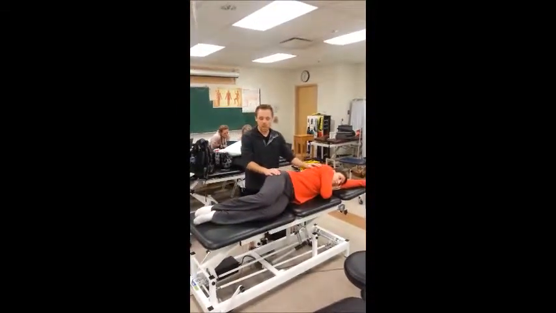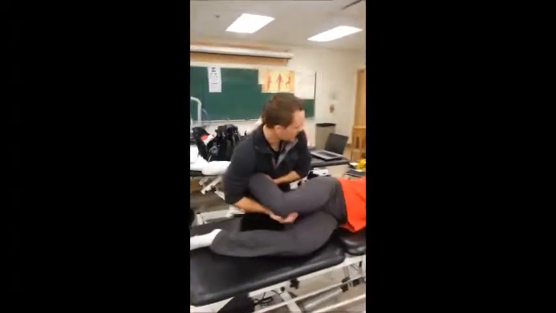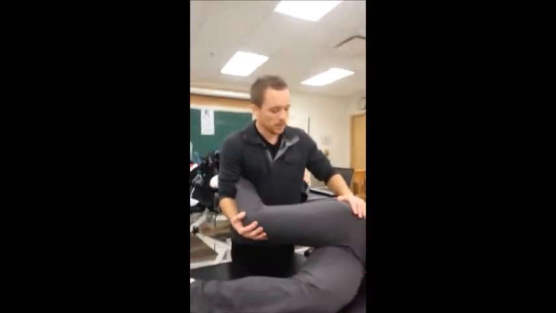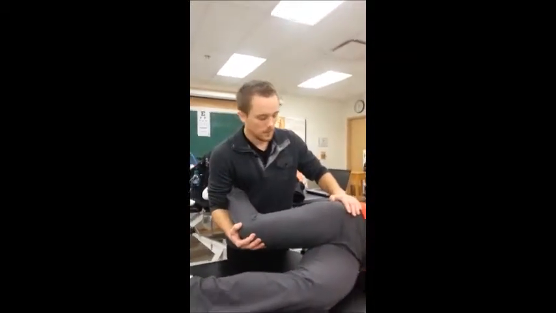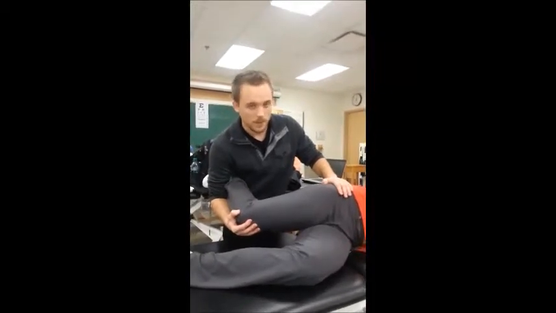To assess for IT tightness, have the patient side lie. Going to passively extend her hip to about neutral or a little beyond, and then adduct. I'm assessing for tightness. Right about there.